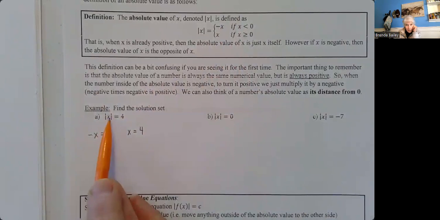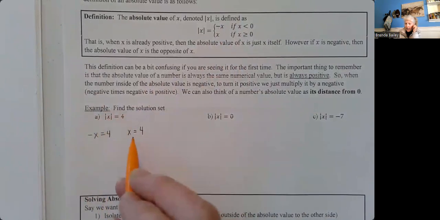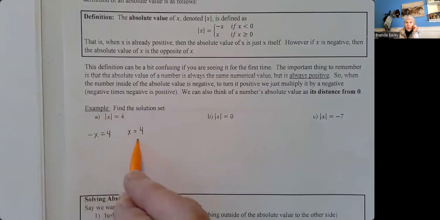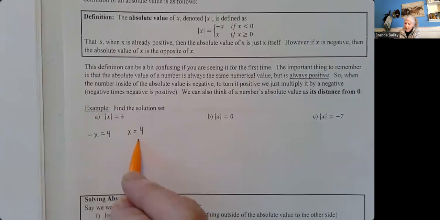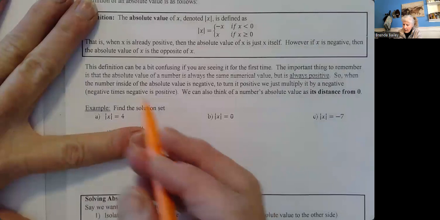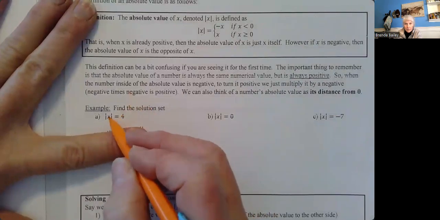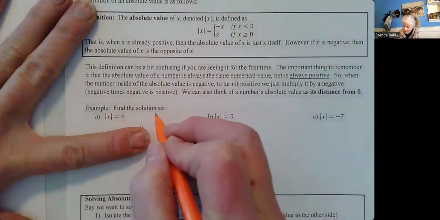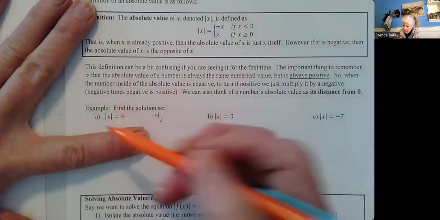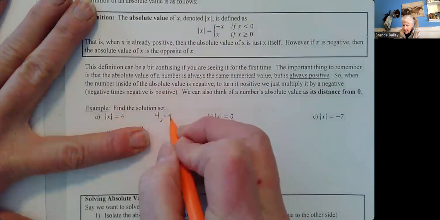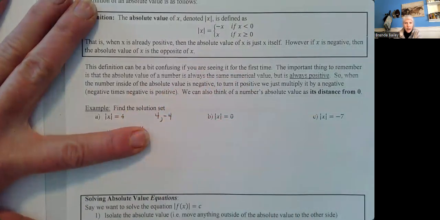If you put in a negative 4, the absolute value is 4. So you can pretty much do these in your head. You don't really need to write out the equations formally, but this is what you will need to do when they get more complicated. But you could look at this and say, okay, x can be 4. The absolute value of 4 is 4. Or x could be a negative 4. So in this case, we have two solutions for our x, 4 and a negative 4.